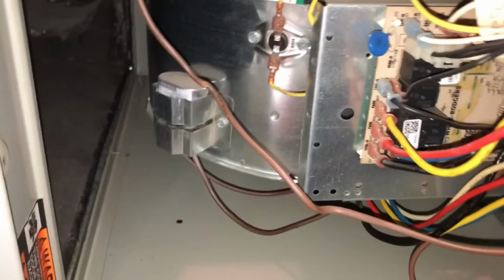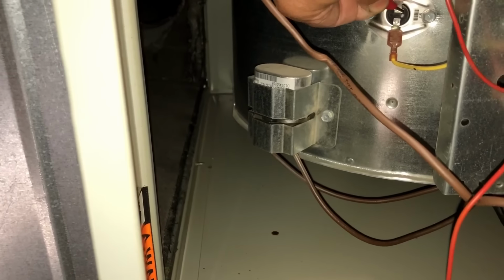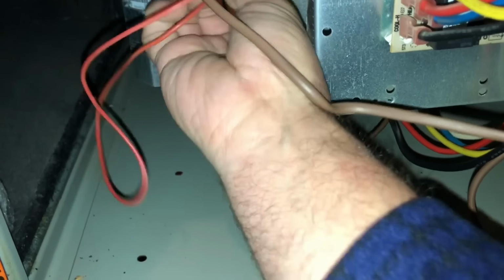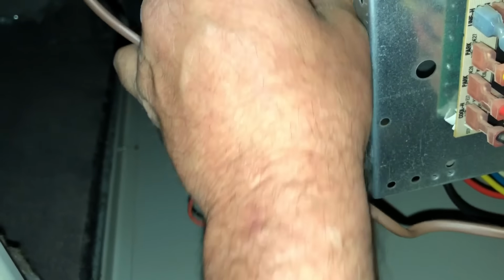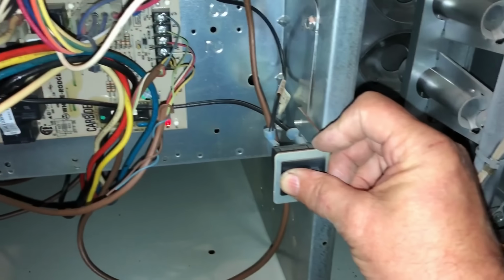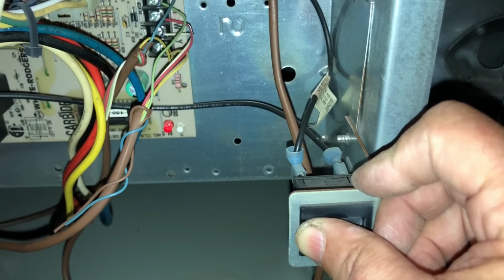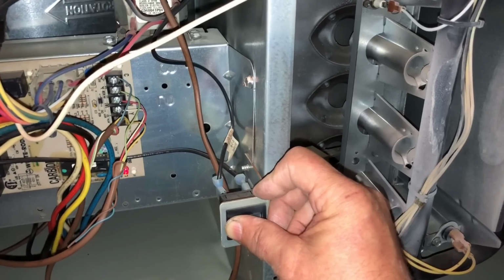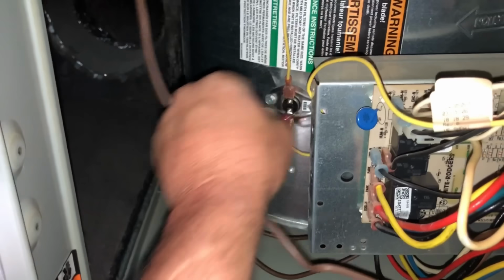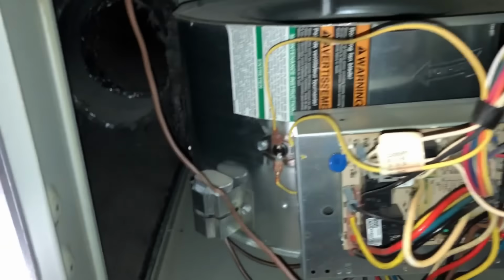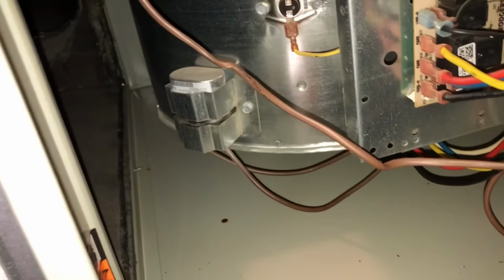and figuring out how much of it we can take out at once. These we can usually clip off like that without shorting anything. We're not touching any metal. I think we're okay. Now we're getting constant flash, and here comes the induced draft. All right, so that tells us that this limit right here is the problem.